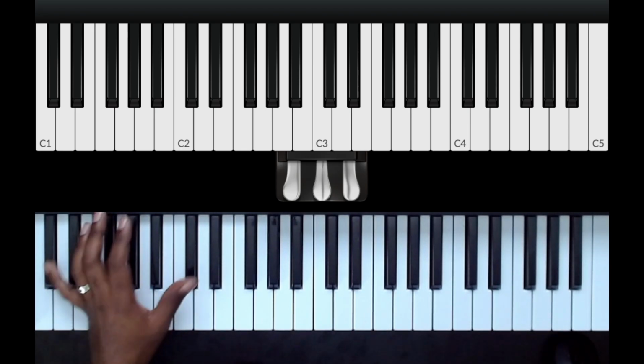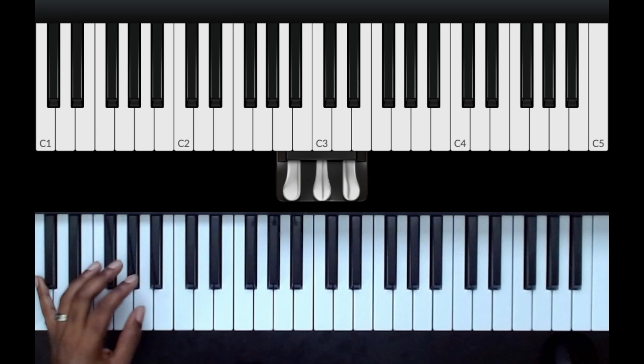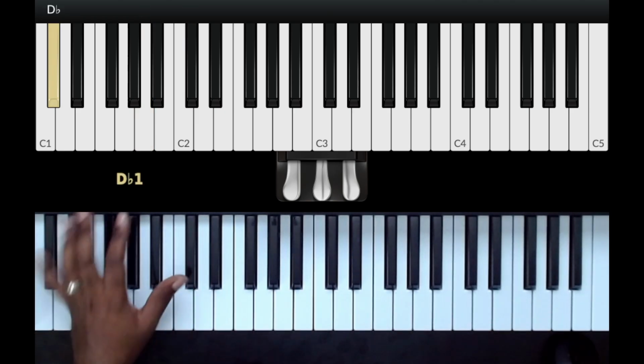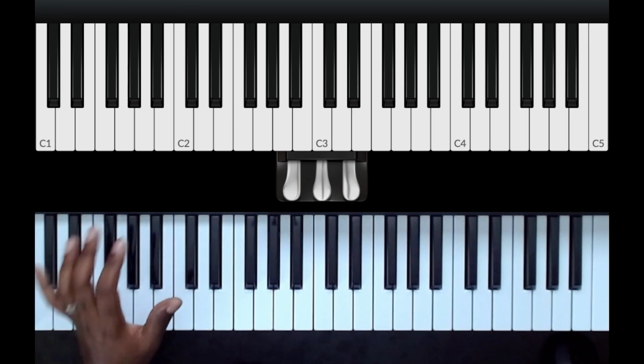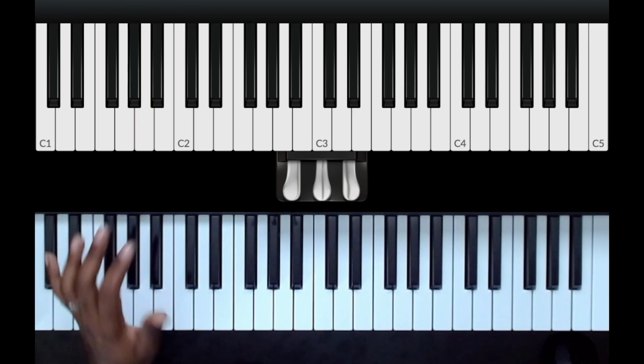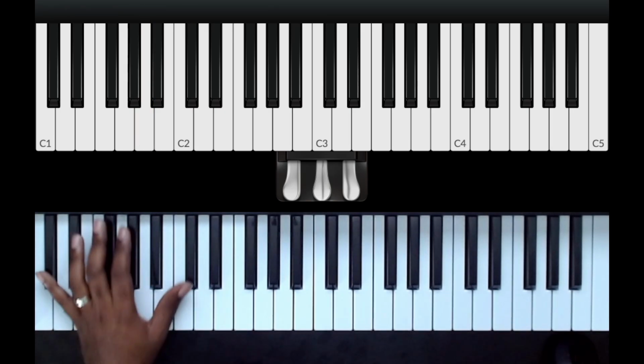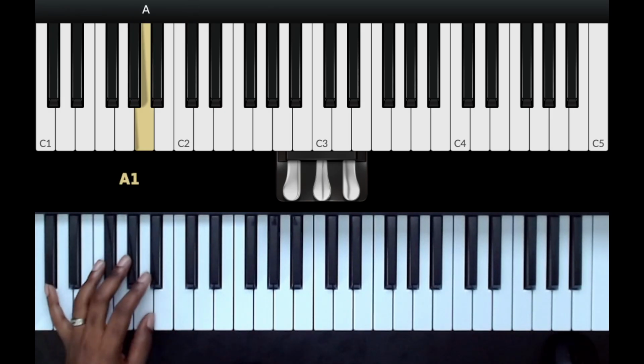So I'm starting on the 6. That's without the leading tone. I'm just going from 6 to 4. Here's the leading tone. Okay?